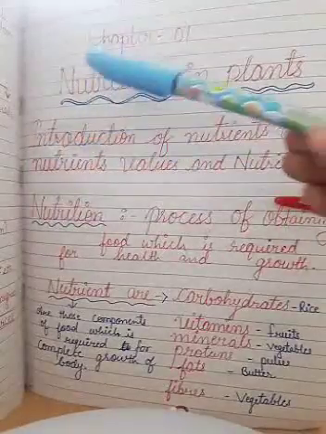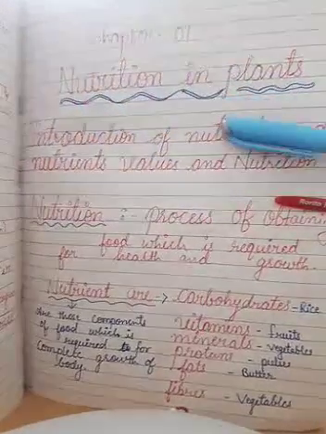In last class we discussed chapter 1, nutrition in plants, in which we discussed what is nutrition and modes of nutrition, autotrophs and heterotrophs. Today we will revise last class and then we will start new topics.